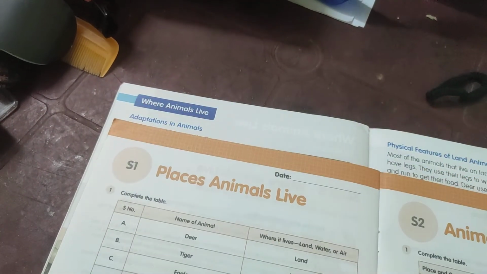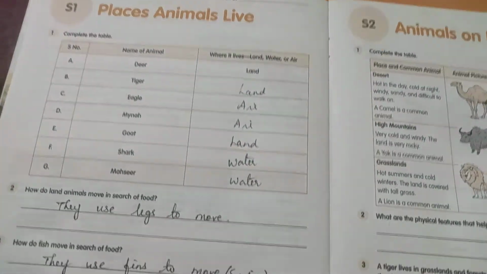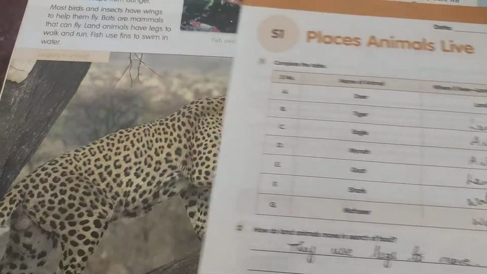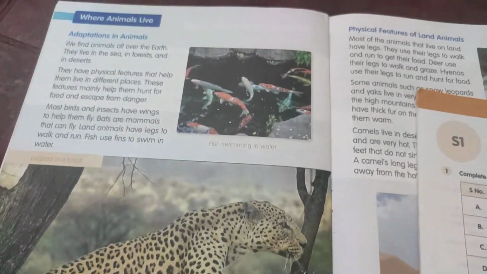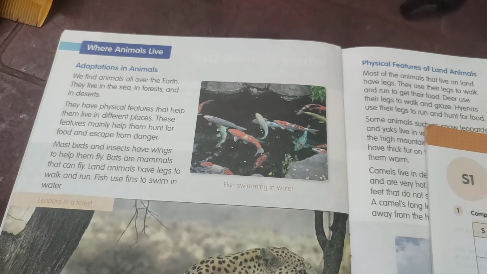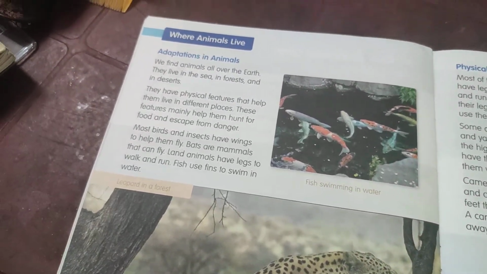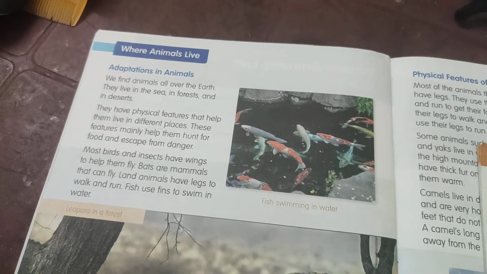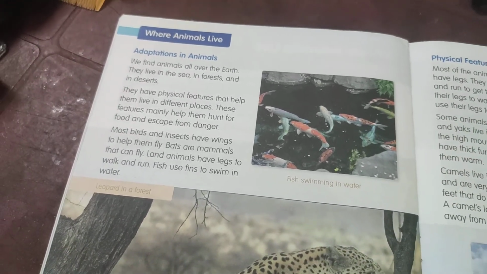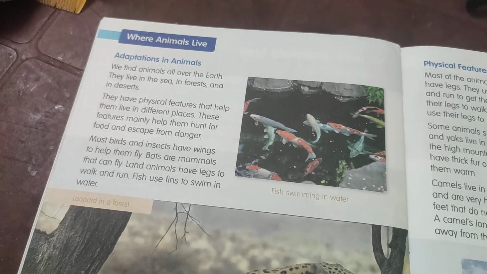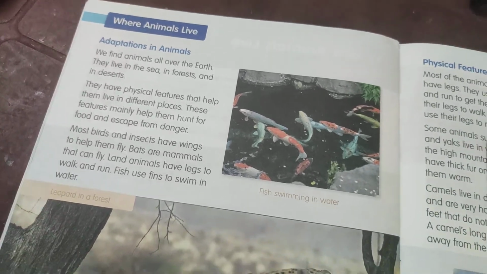So we will see the remaining things in the next class. In today's class we have seen about where the animals live. We have different places like land, water and air, and the animal body parts are arranged as per the place where they live.